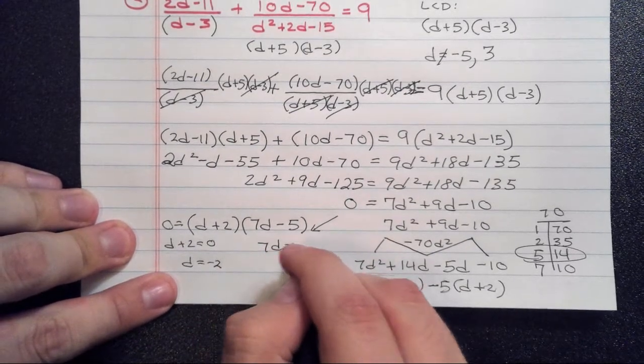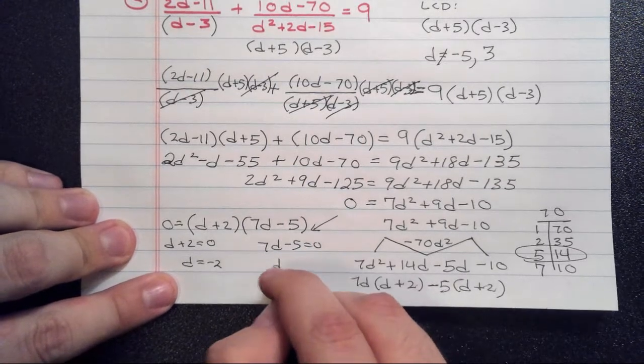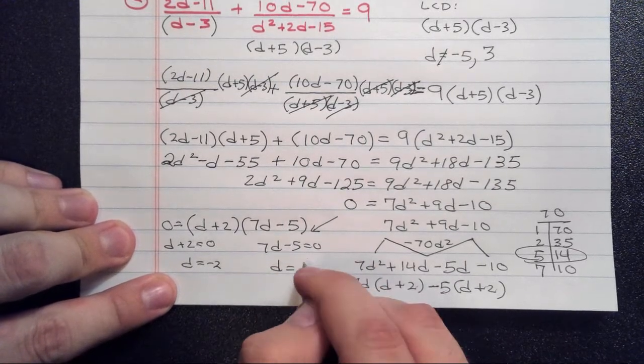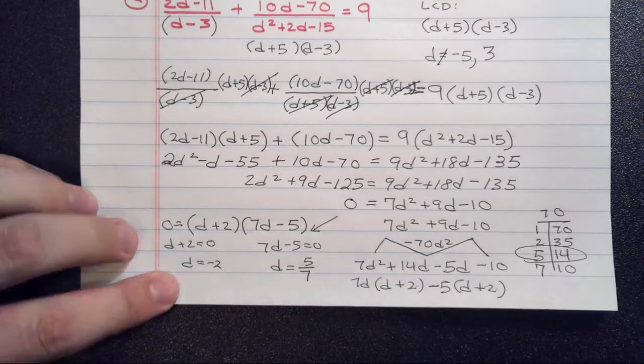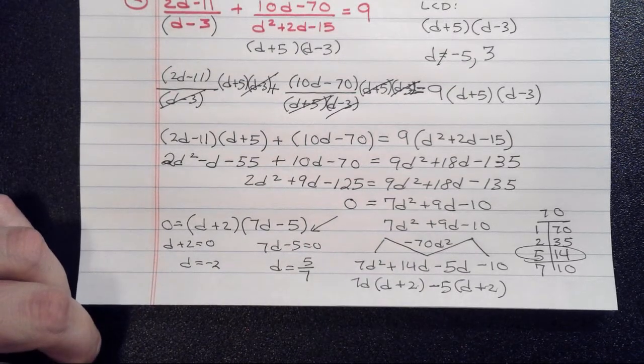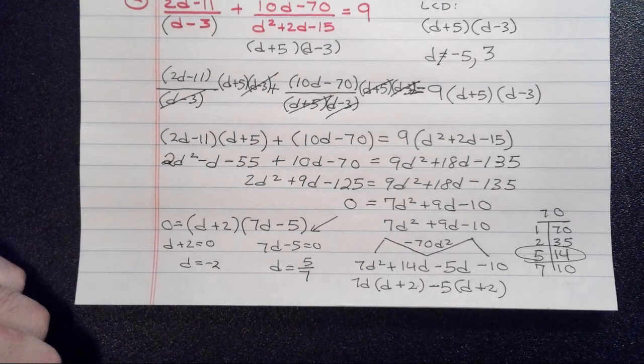If 7d minus 5 is 0, then I get that d is equal to, I'll first add 5, then divide by 7, so that'll be 5/7. Okay, I got two solutions. Now again, something you must check. Are either of these extraneous?